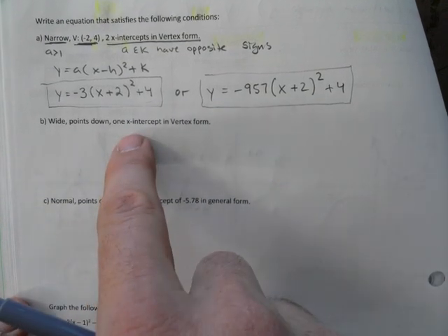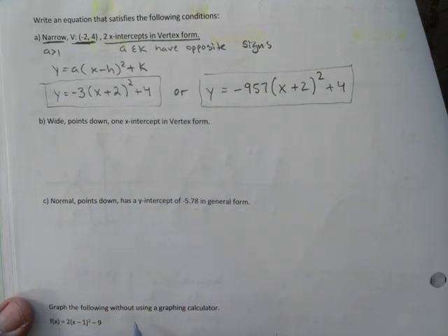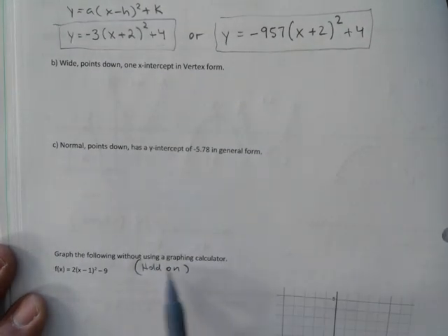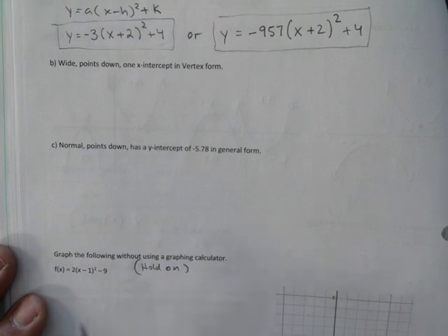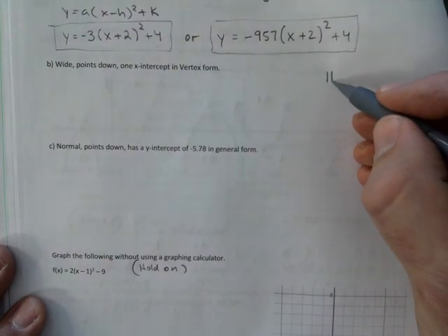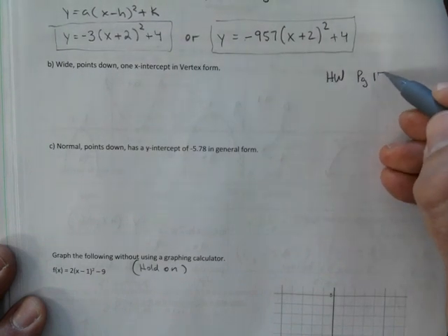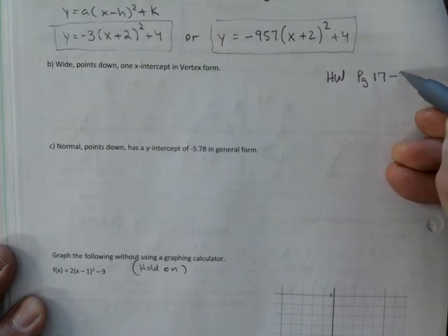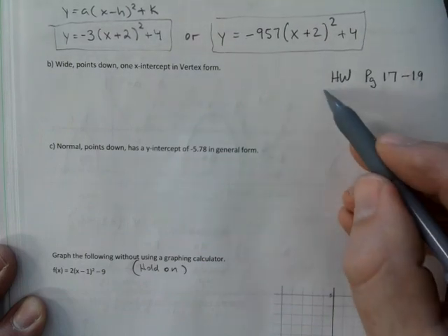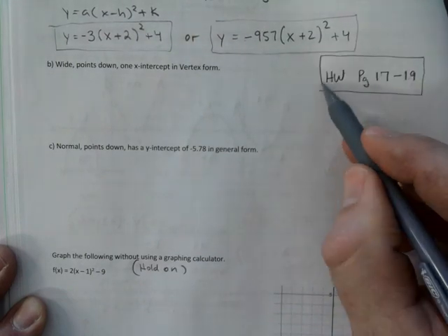I'm gonna leave this one. Just hold on. Just write that down on this question. Don't do that one there. Hold on the graphing on the bottom here. So your homework will be page 17 to 19. Right? I let you enjoy your spring break.